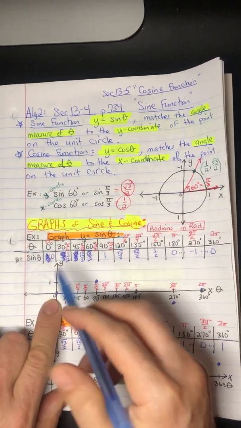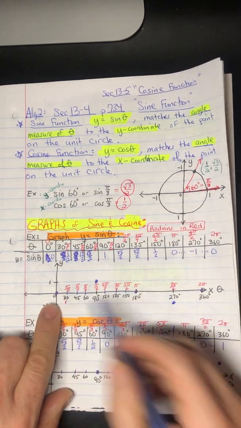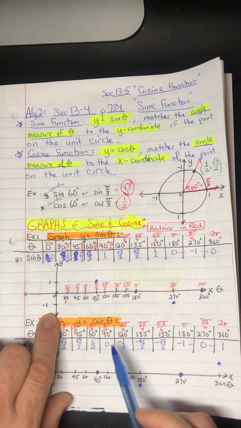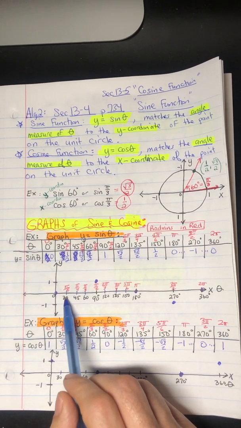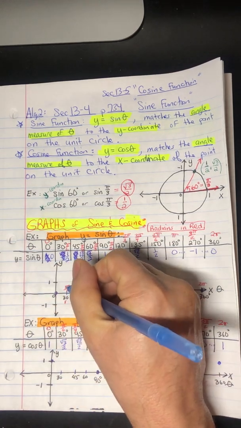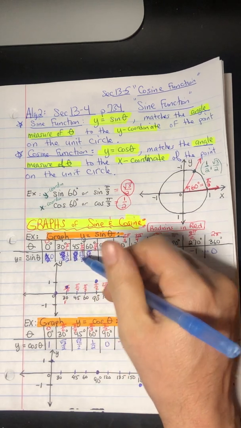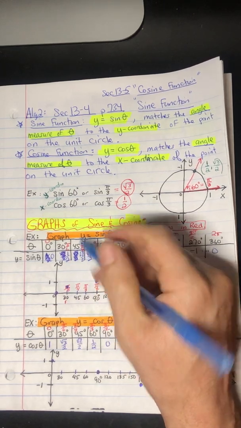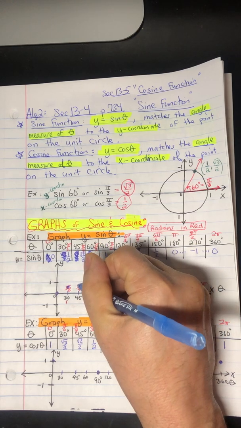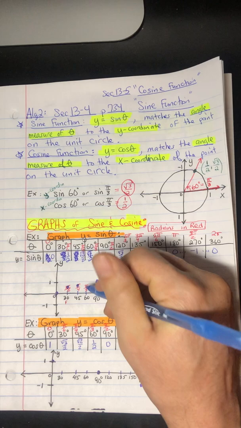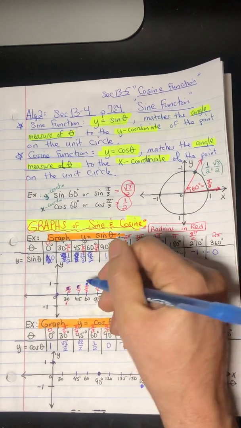0, 0. The x-coordinates are the angles, and the y-coordinates are the y values. Sine of 30 is 1/2, so I'll go up here and put a dot at 1/2. Again, I've made it pi over 6 also. The sine of 45 degrees is square root of 2 over 2, which is a little bit more than the half. The sine of 60 is square root of 3 over 2, which is about 0.86 or something like that.